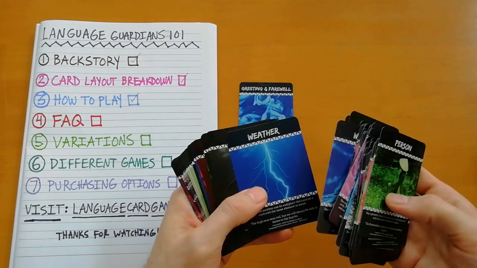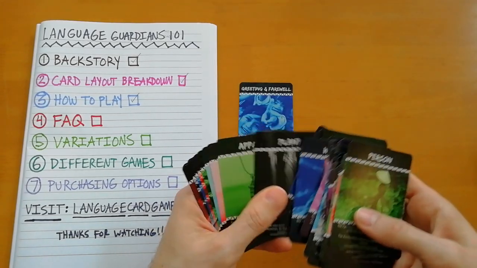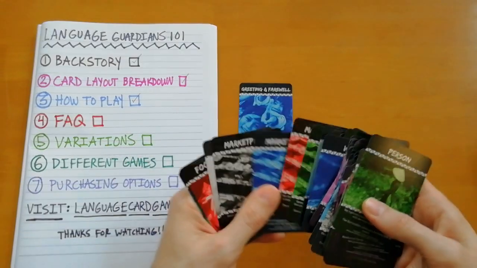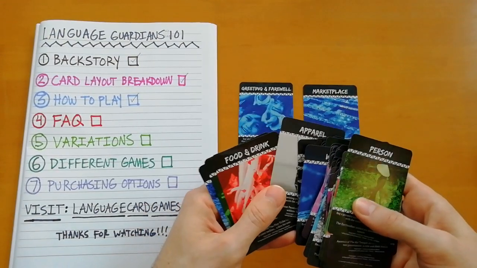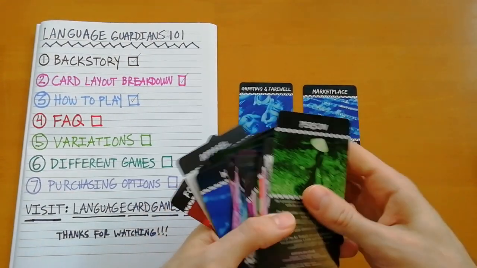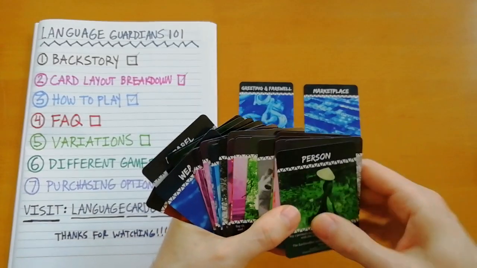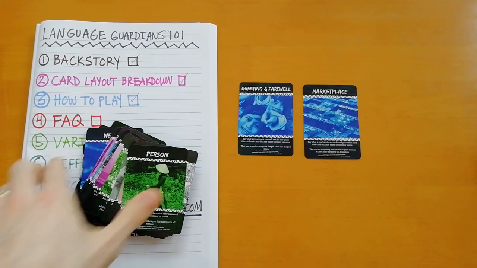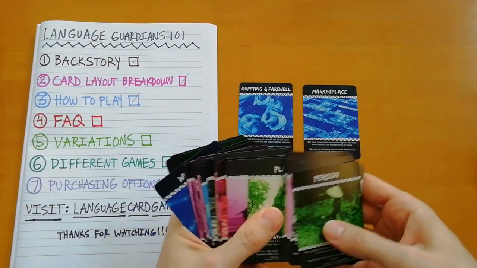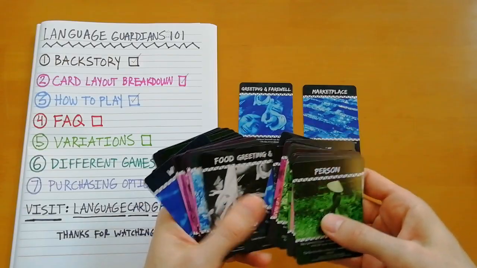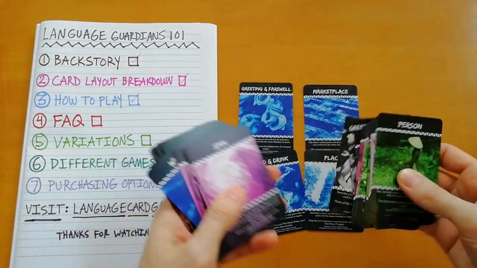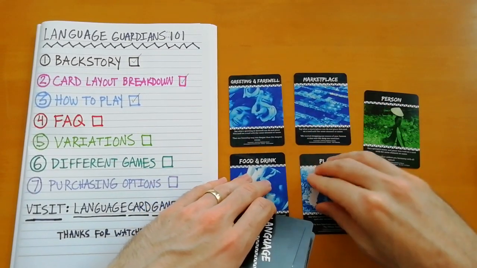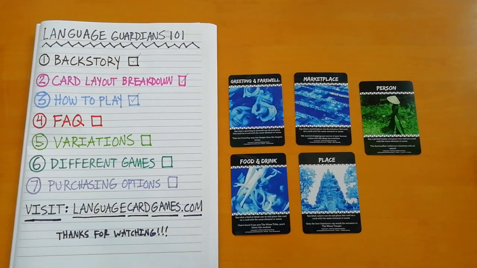Let me put out some cards that tend to stump people during the games. The marketplace, the greetings, the farewells. Places, food and drink. Alright, so here's just a few. Once we get into this, you're really going to see what it's like.